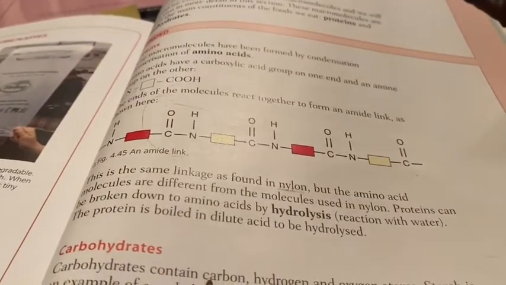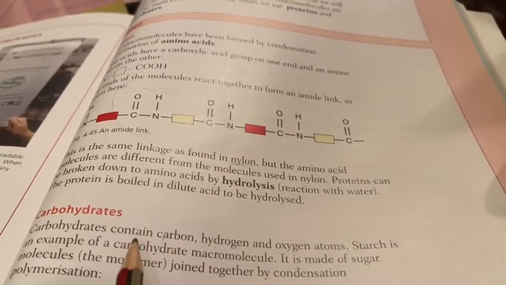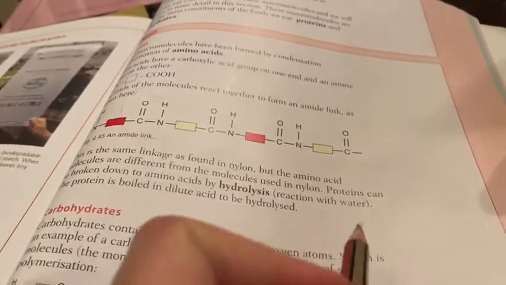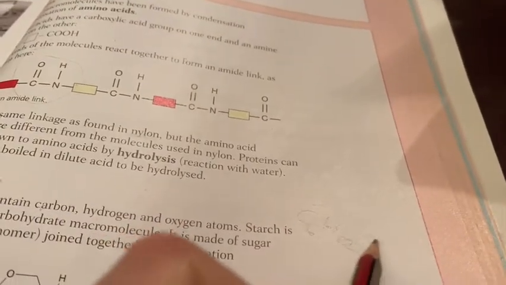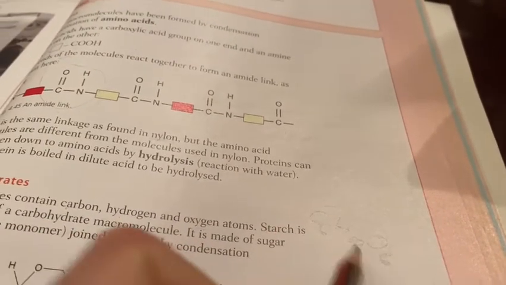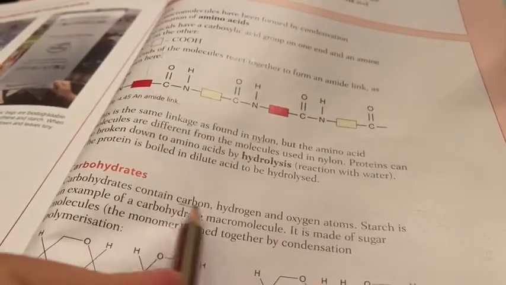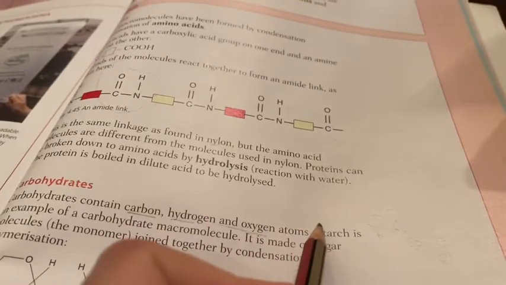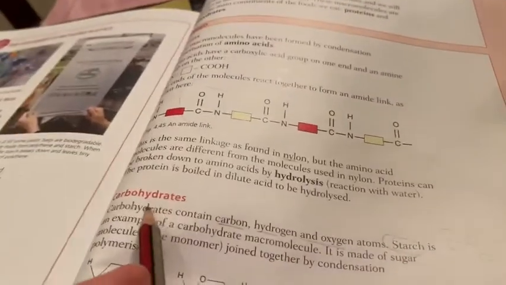Carbohydrates contain carbon, hydrogen, and oxygen, all carbohydrates. Remember, like glucose is C6H12O6. So always carbohydrates are made up mainly from carbon, hydrogen, and oxygen. Starch is an example of a simple carbohydrate.